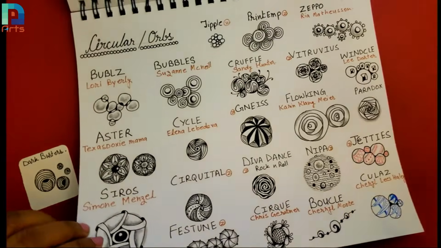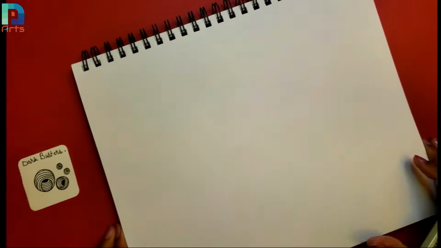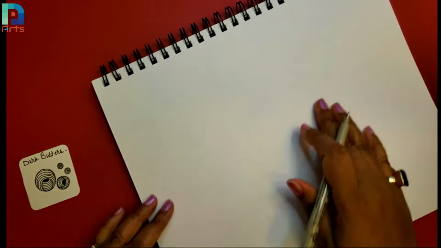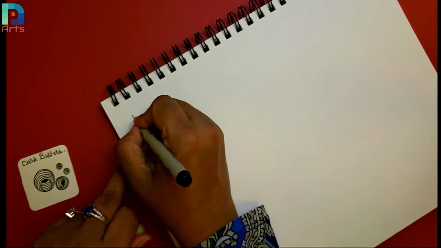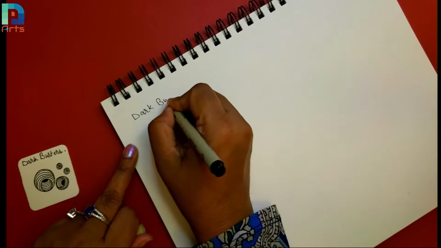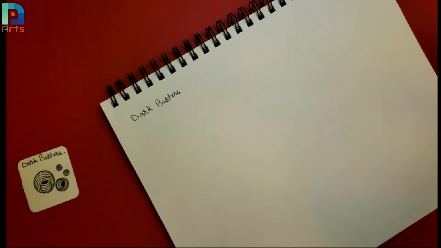So I'm going to add this on the back of this. Generally we leave one page empty on every paper while making this journal so that we can add later. Like right now I'm adding here one of the circle and orb tangles. The name of the tangle is called Dark Busters. Nice name.